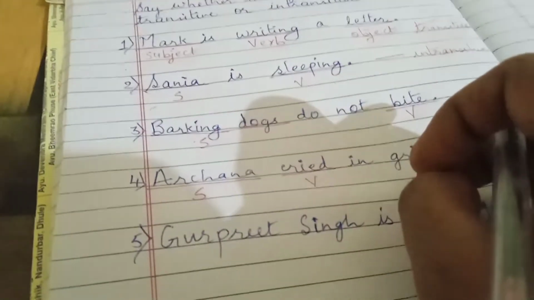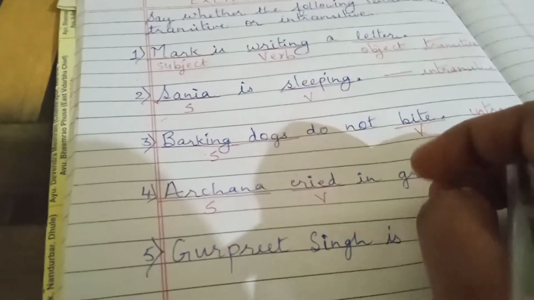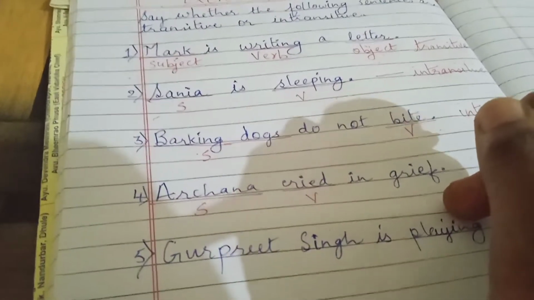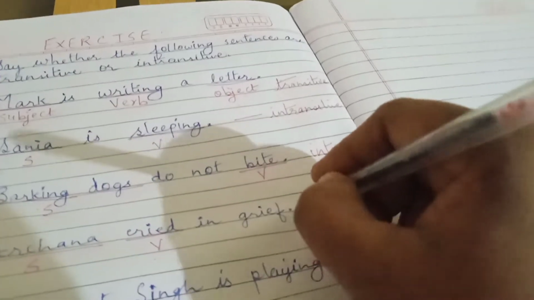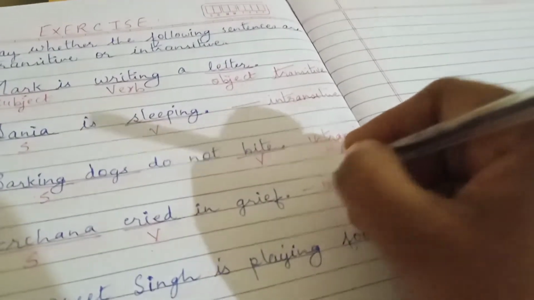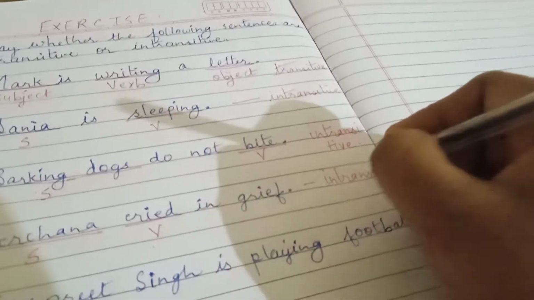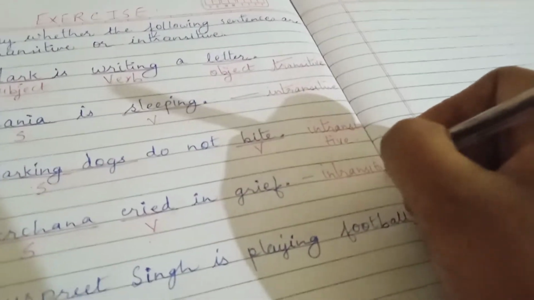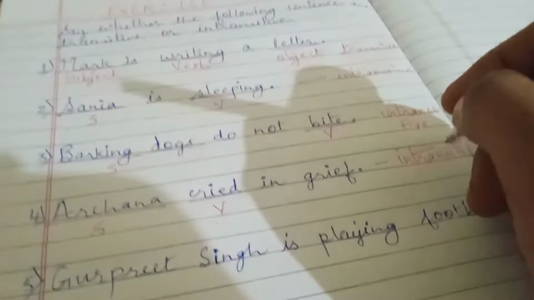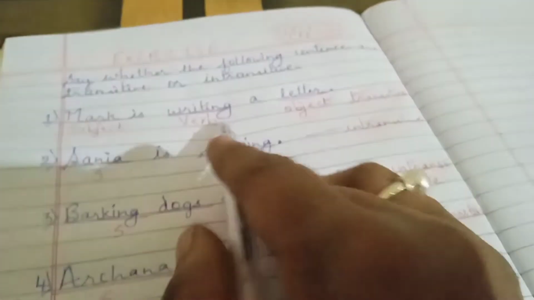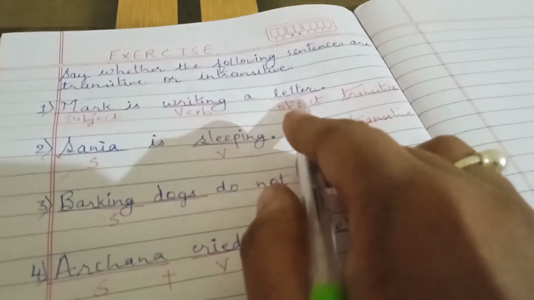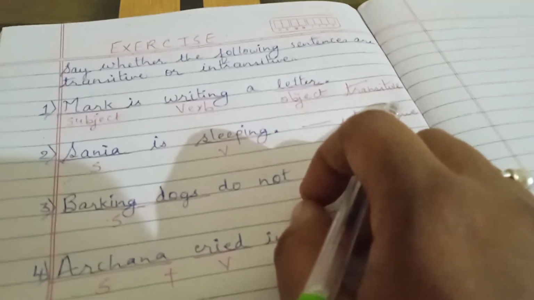There is no object in the sentence. So this type of verb, cried, is again an intransitive verb, since there is no object, only subject plus verb. Subject plus verb, intransitive. Subject plus verb plus object, transitive.